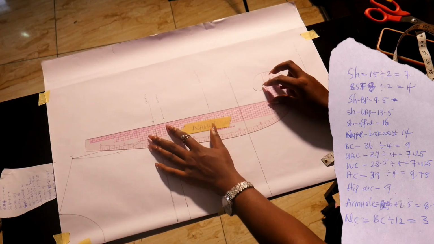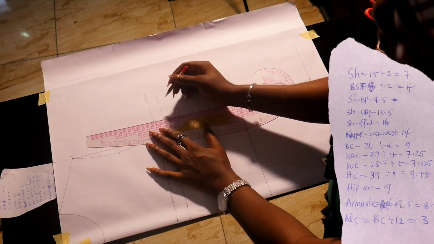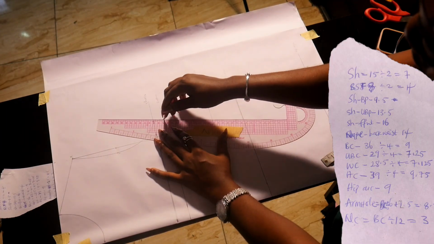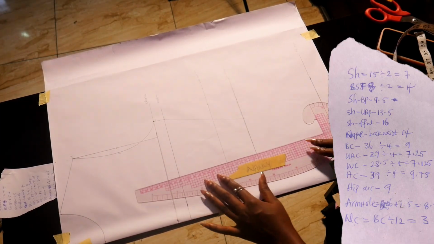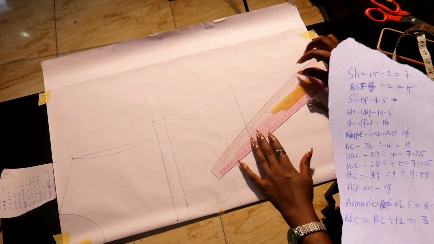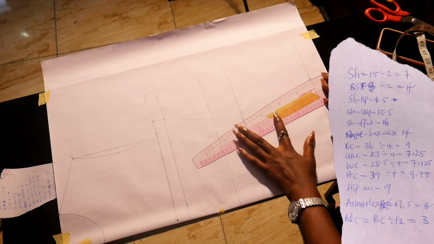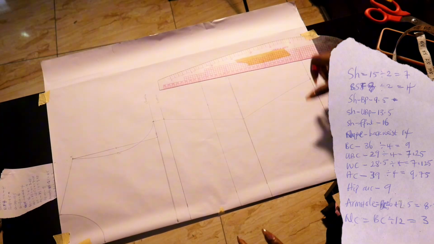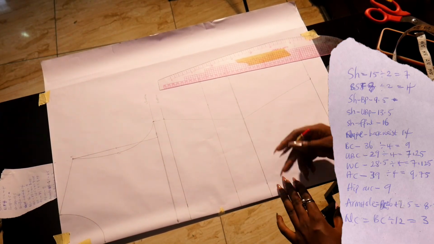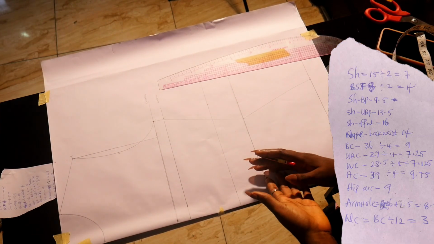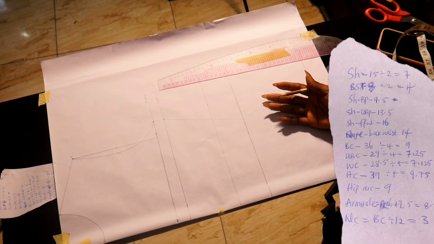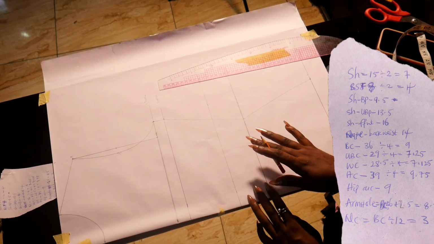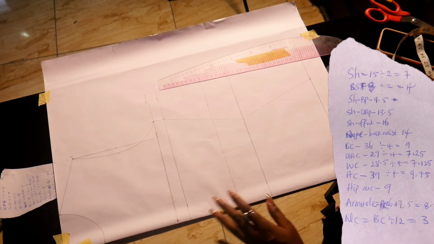Now I'm connecting from point C to my bust point line, from my bust point straight to my waistline, and then I'm going to flip my curve ruler and take a slight curve to my top length circumference. Now this is my basic bodice without any form of darts, without any form of allowance, nothing at all, just my basic bodice. Now we're going to apply that to this pattern.